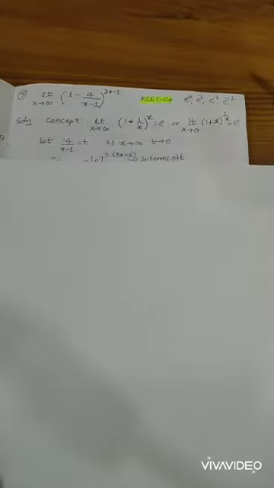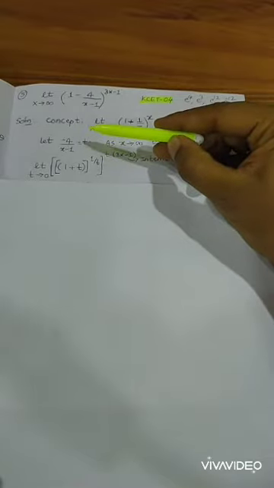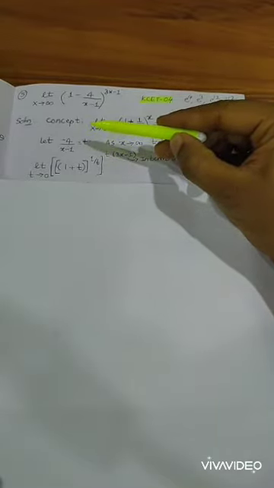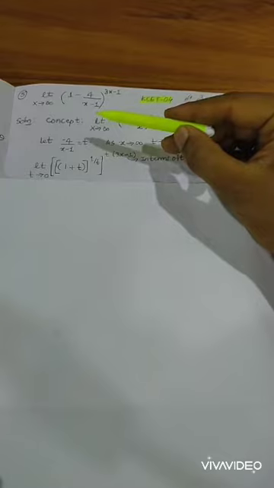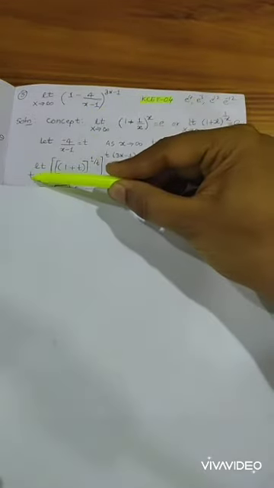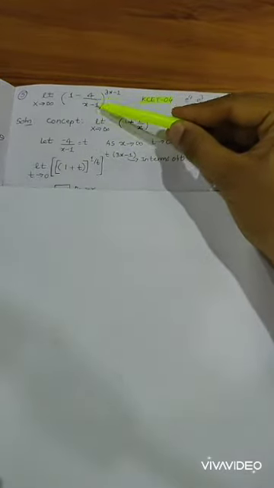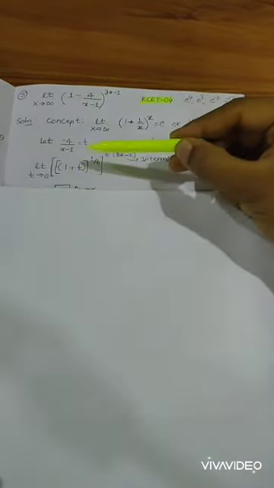Let me consider minus 4 divided by x minus 1 equal to t. Why am I taking it this way? It's very simple: I want to represent it in the form of 1 plus t. Therefore as x approaches infinity, t approaches 0, so x tends to infinity changes to t tends to 0. In place of minus 4 divided by x minus 1, let me write t. I am following this identity right now.